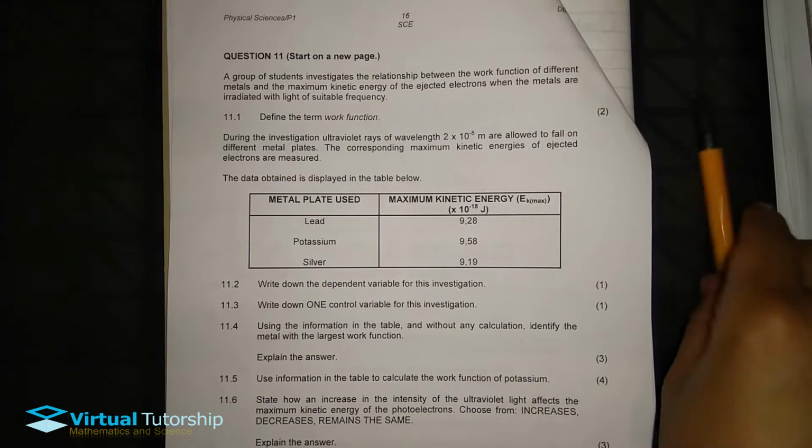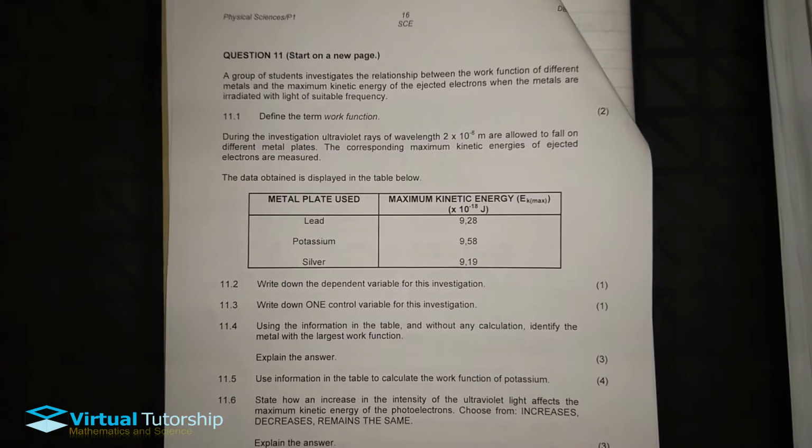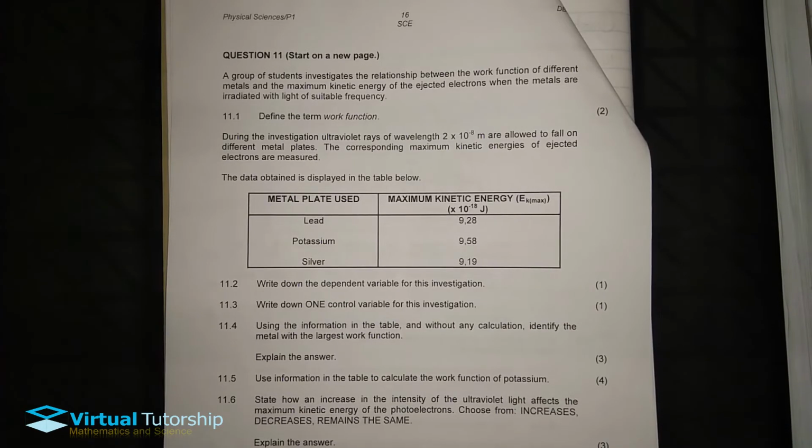So for question 11.1, define the term work function. I'm trying to create a picture of what is meant by work function.